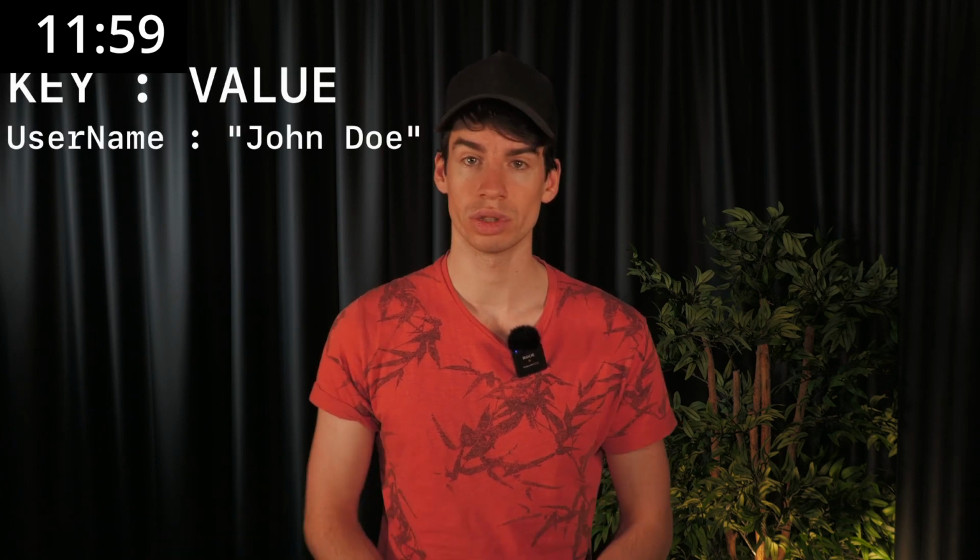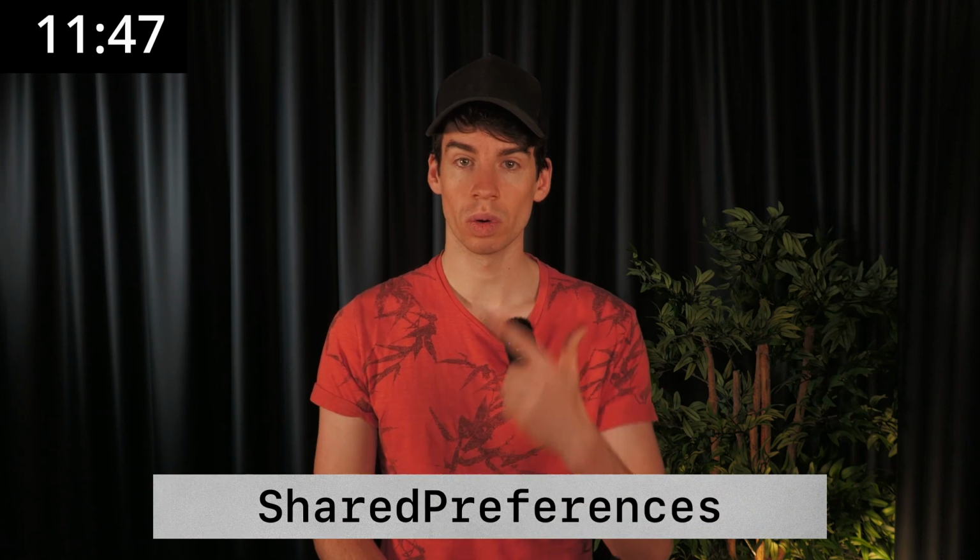This means that a key is some sort of name that we use to reference where we stored something, and the value is just a singular value that we store. For example, we could store the username and then store a string containing the actual username. You can think of these preferences like your quick notes on the phone, and you can use these preferences mainly using 2 frameworks. Either shared preferences or data store and then specifically preferences.